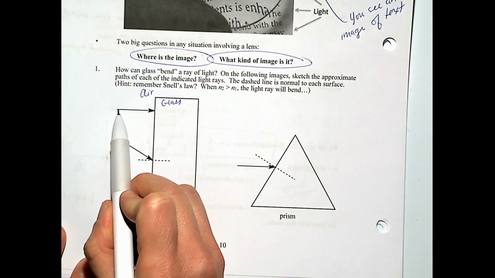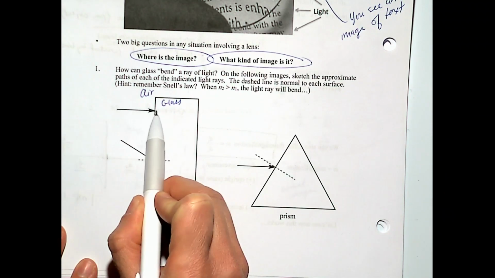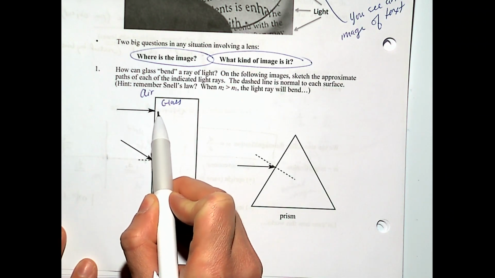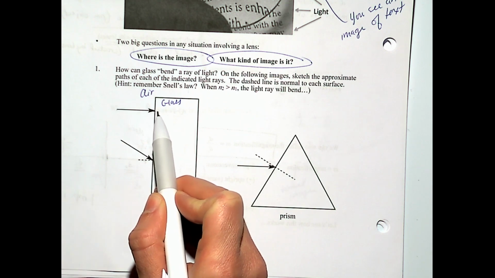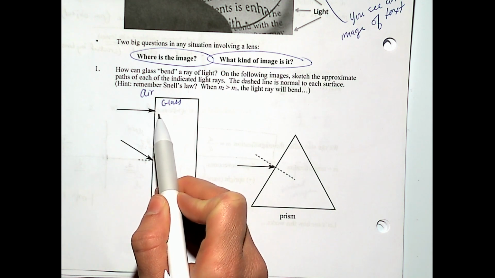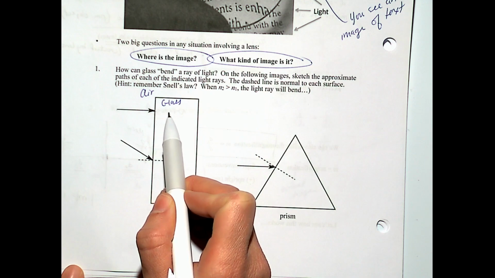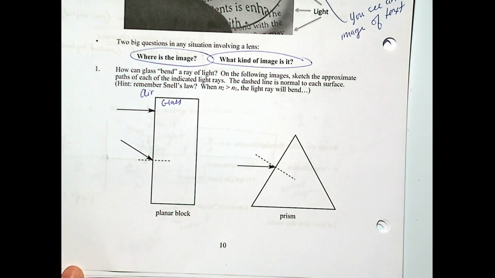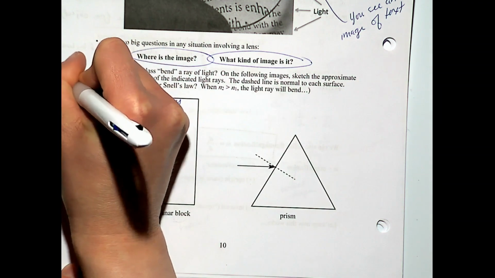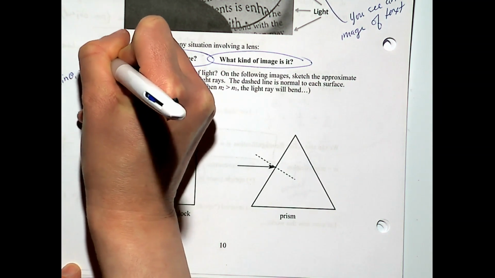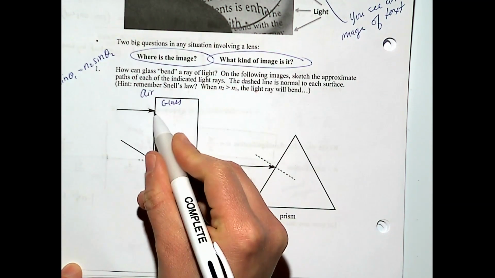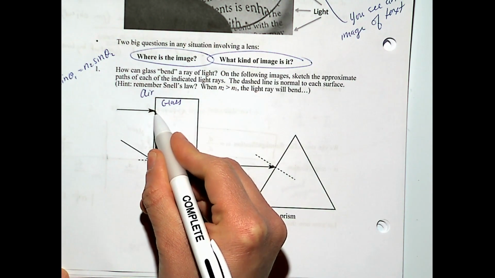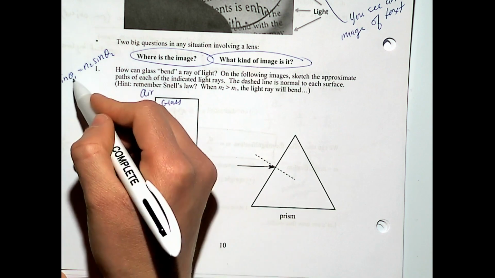So the light is traveling through the air, and this light ray hits the glass at normal incidence. So what will happen to the ray? Will it be deflected? Did you remember Snell's law? N sine theta equals N2 sine theta 2. What's theta here? How do you measure this theta?